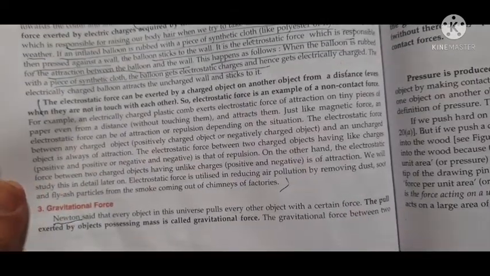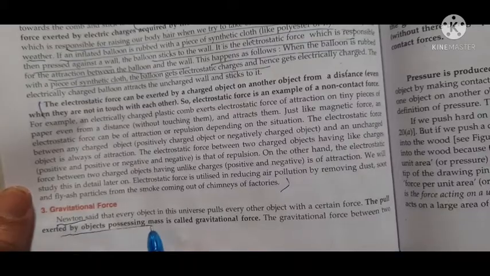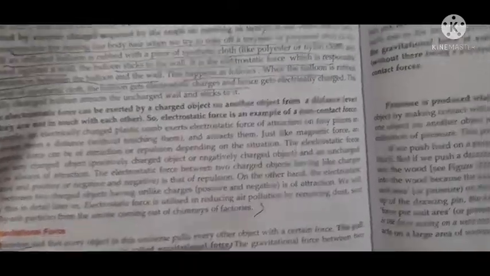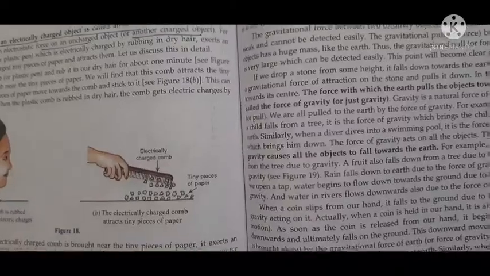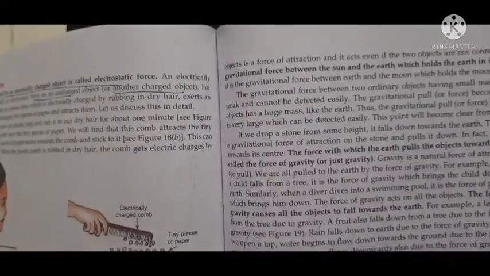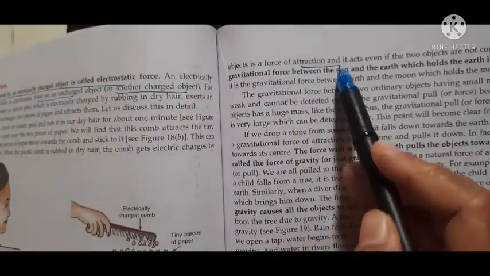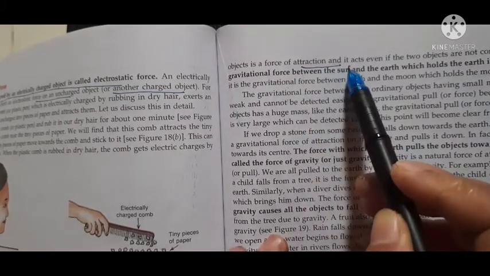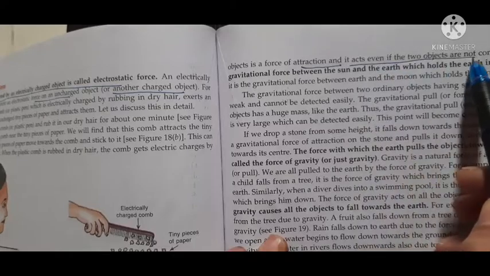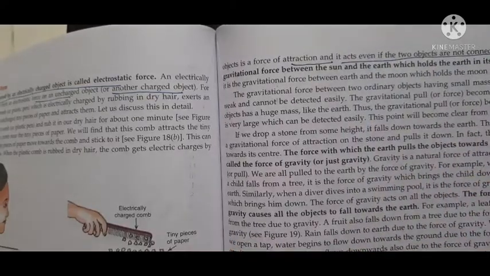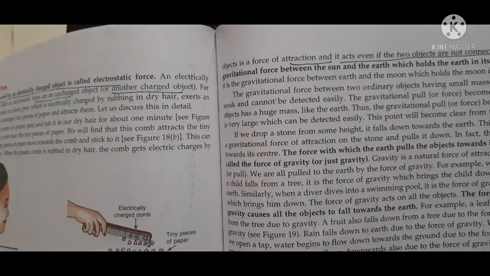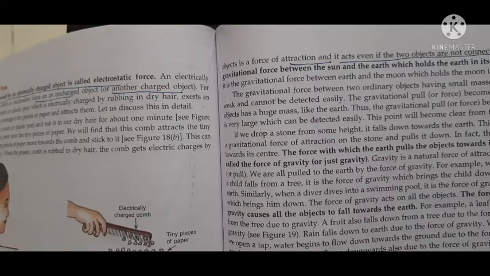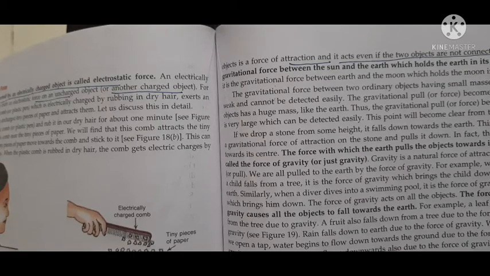Please underline the pull exerted by objects possessing mass, and this is called gravitational force. Gravitational force between two objects is a force of attraction, and it's always a force of attraction. It acts even if the two objects are not connected. Now an apple falls down towards the earth, both of them are not touching. So just remember, all the objects in the universe attract each other. In detail you will study in higher classes.